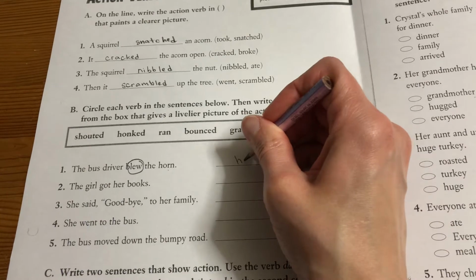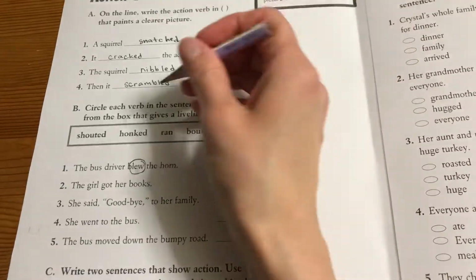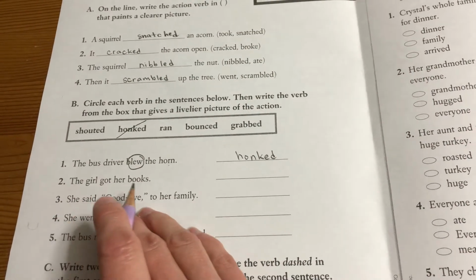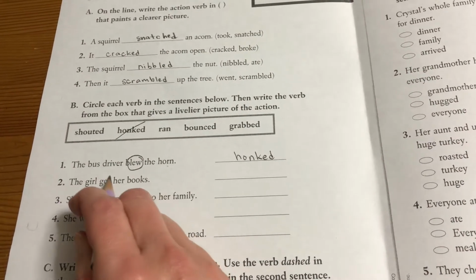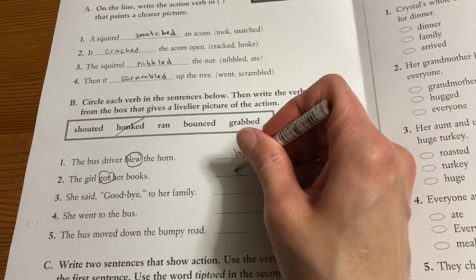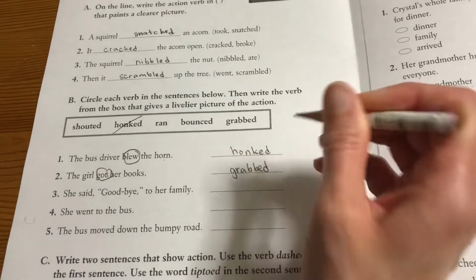We want honked. And I'm going to give you a little bit of a pause so you can start writing the word before me. All right, number two, the girl got her books. So our verb is got. So we would want to choose grabbed. So kind of like the snatch. She picks them up really, really quickly.